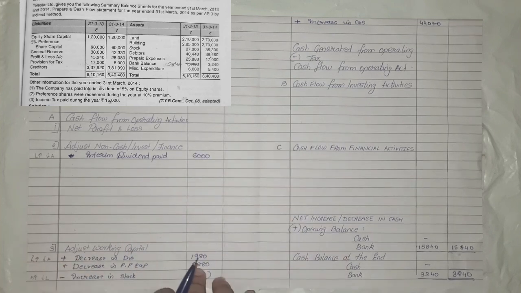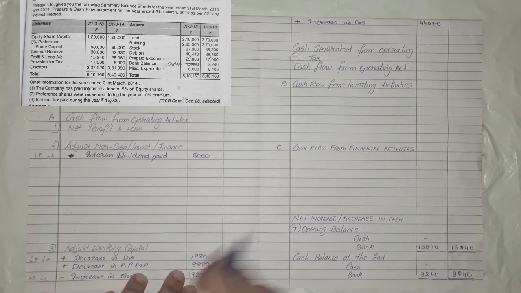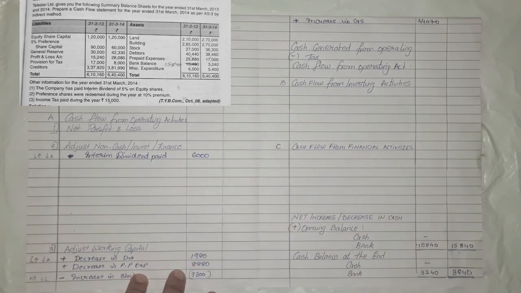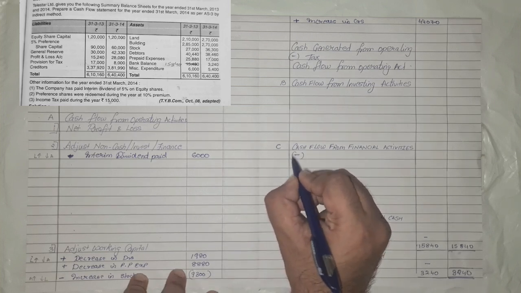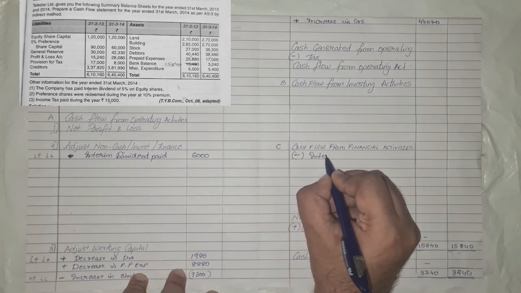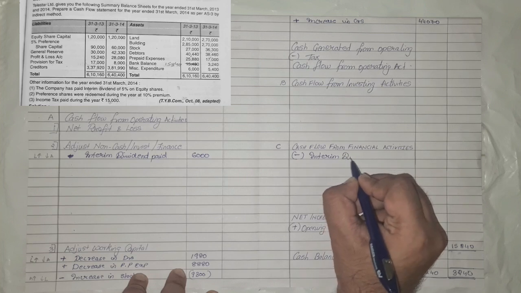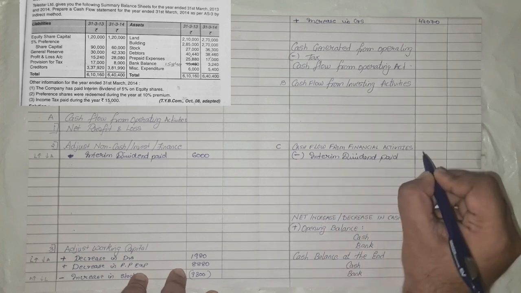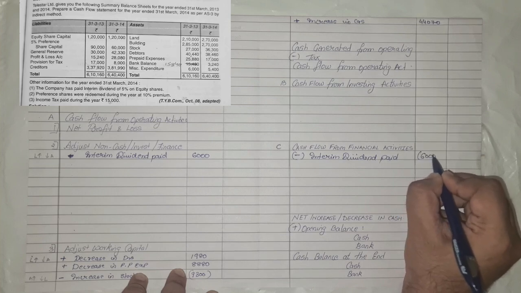That's the first effect. Now interim dividend is a part we are paying to the equity shareholder. Equity shareholders are a part of financial activity. So whenever we pay dividend, money is going out. So here it will be less: interim dividend paid, negative 6,000.